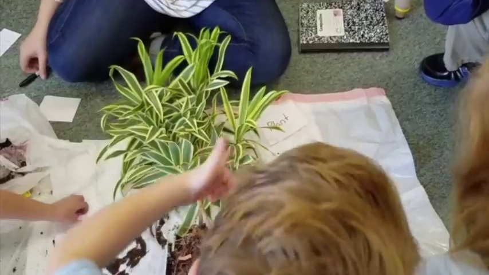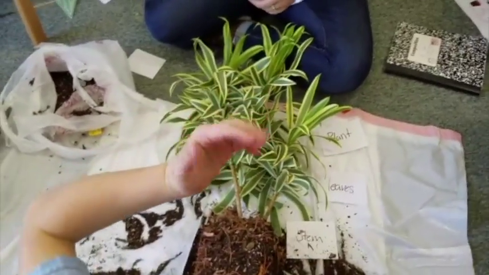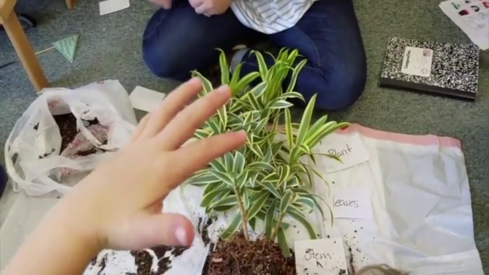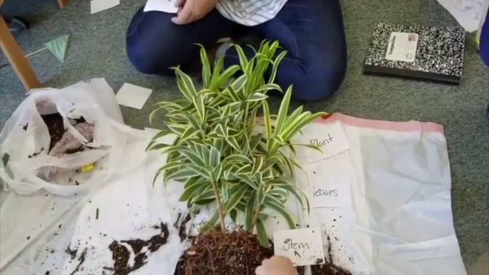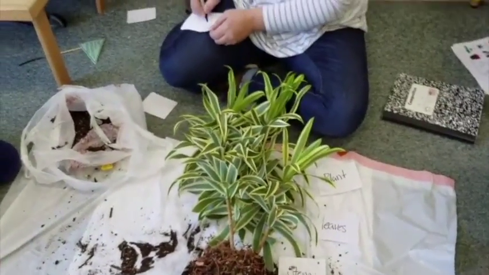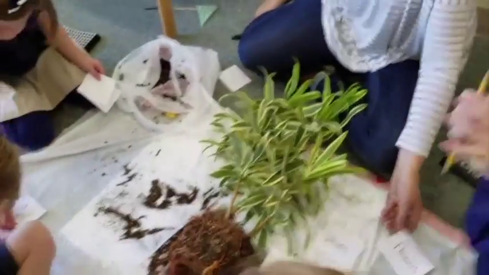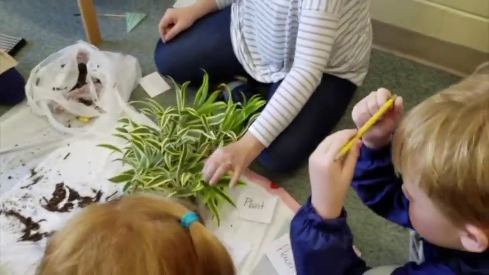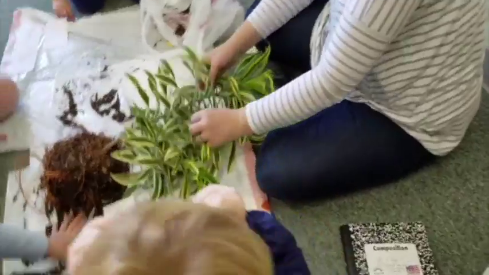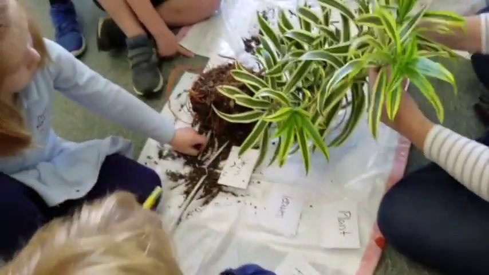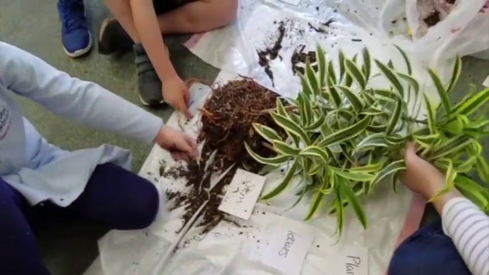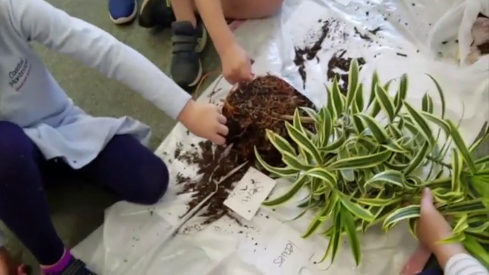And then, believe it or not, even though we don't have them on this plant, it has flowers. And this plant gets small little white flowers, and that's how it reproduces. But we don't have any flowers on this plant right now. So this plant is called a Song of India.